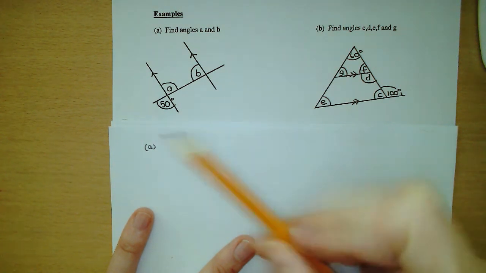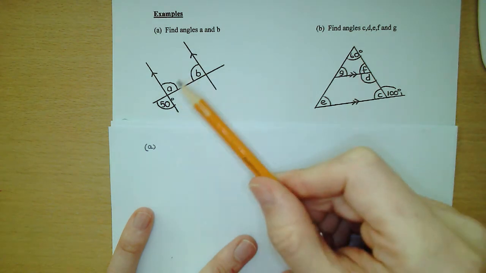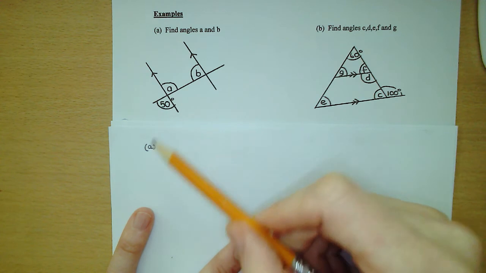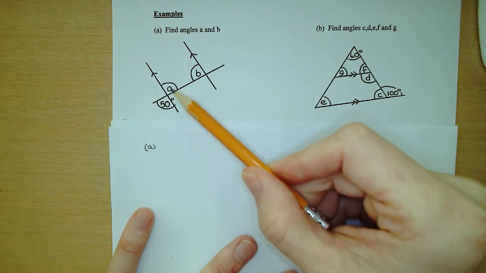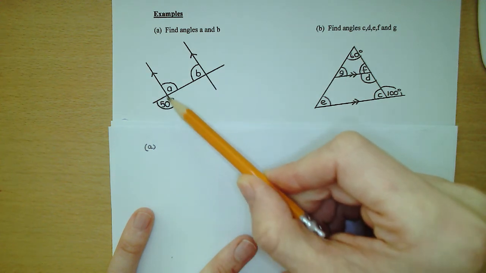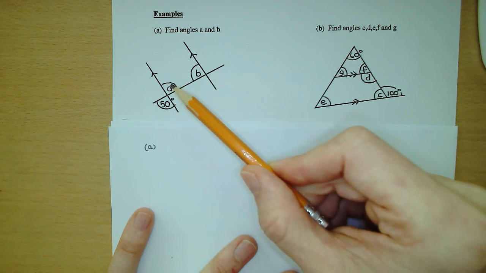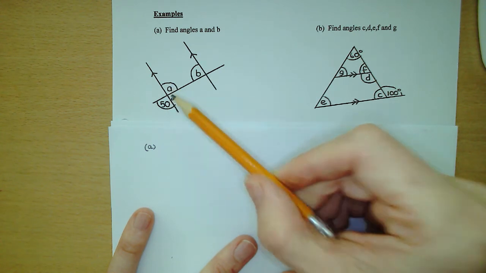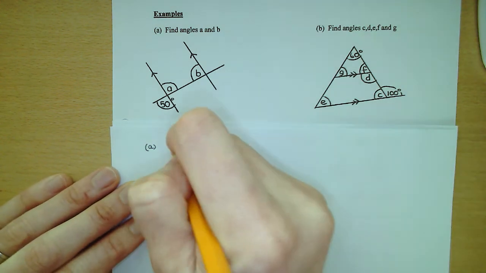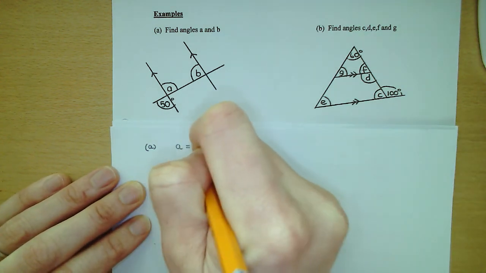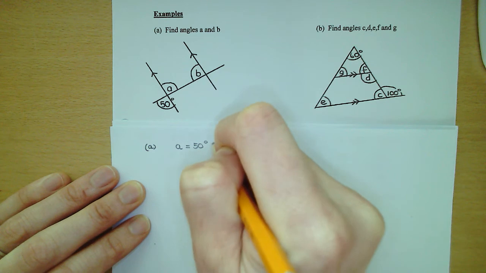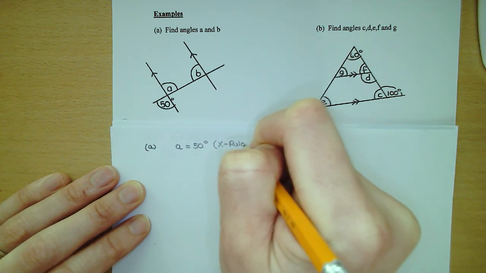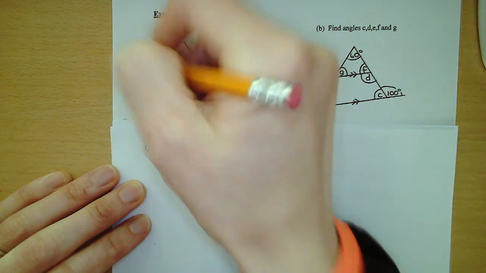So let's look at example A. We have our angle diagram, 2 unknown angles A and B, one angle that we know, 50 degrees. Well, it's very easy to get A first because we can treat this as a letter X, and that means that A is vertically opposite 50. So those are vertically opposite angles. So angle A is just equal to 50 degrees, and that's because of the X rule. And then we can pencil that angle in our diagram.